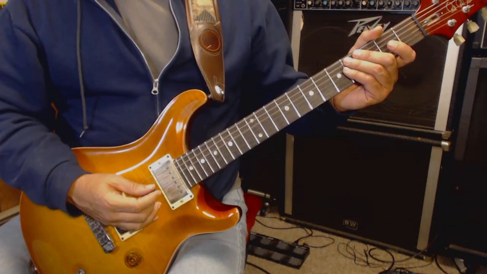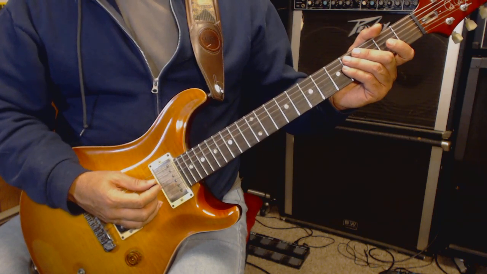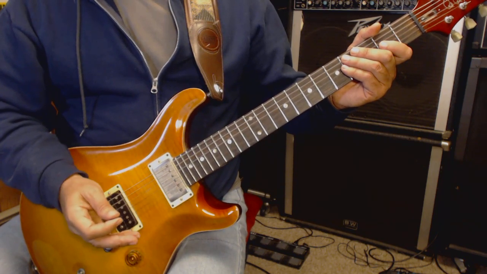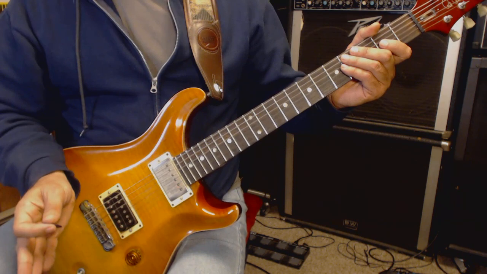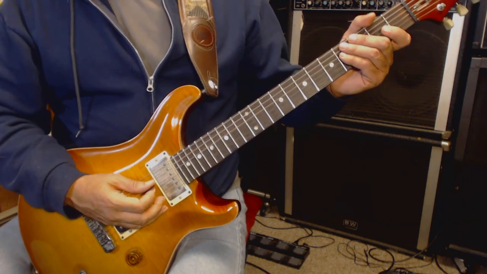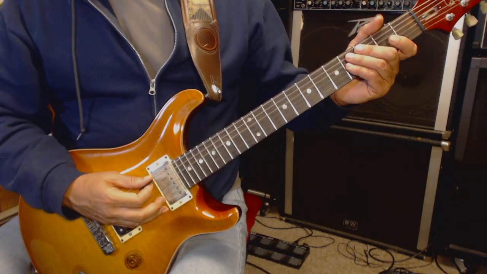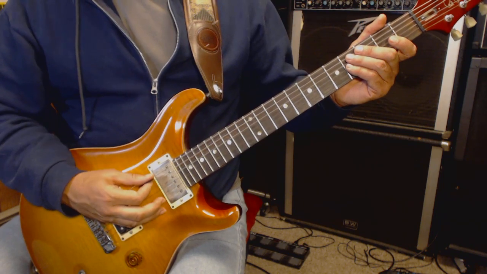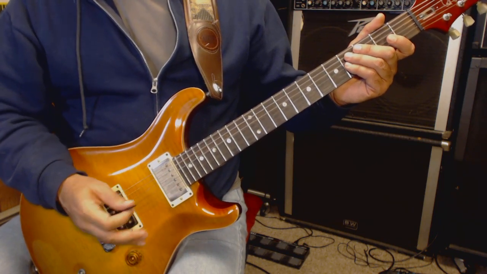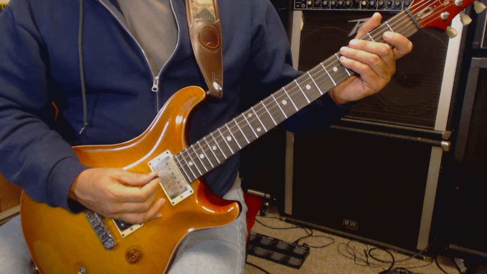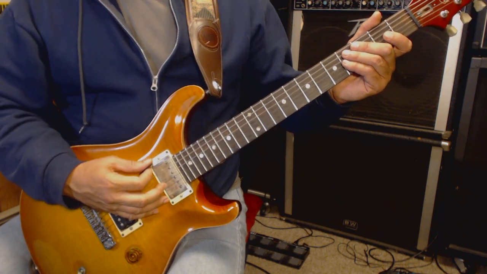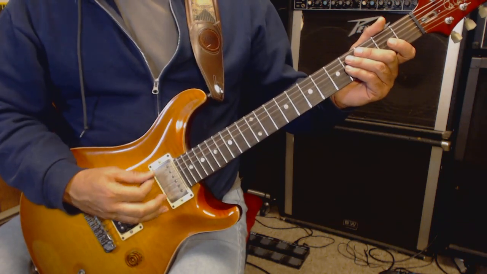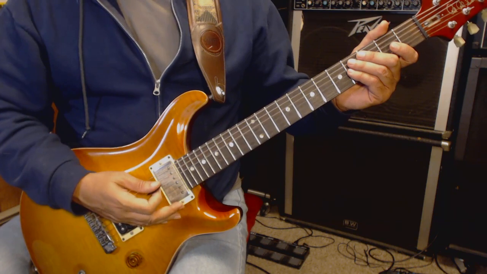Yep. The next measure: eighth note rest to eighth note, 2 eighth notes after that, quarter note, and then quarter note rest. So 111 is 1 and 2 and 3, 4. 1 and 2 and 3, 4.